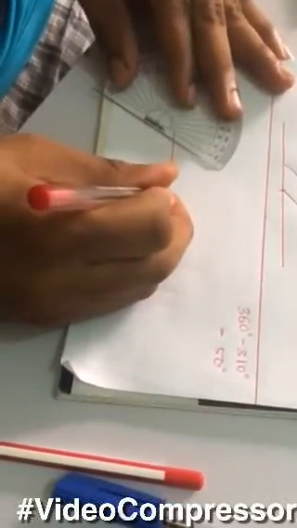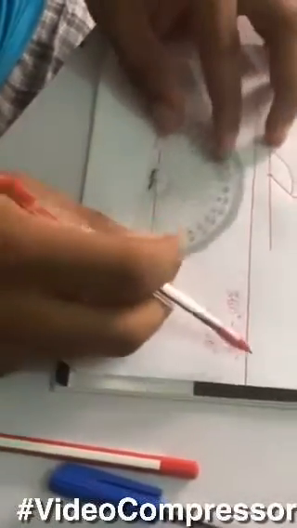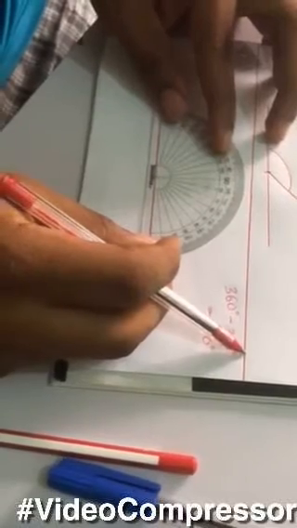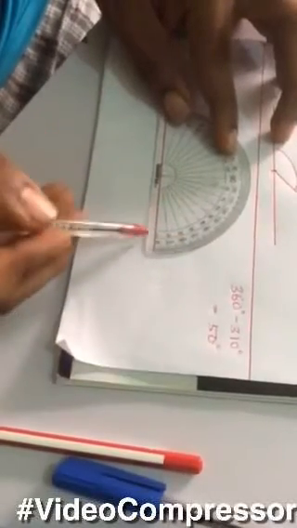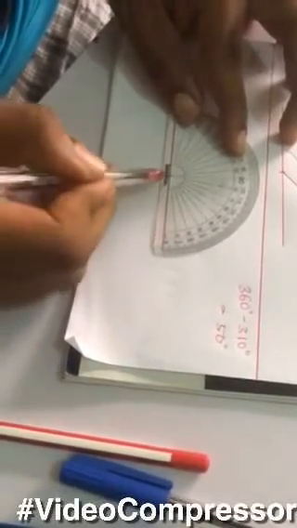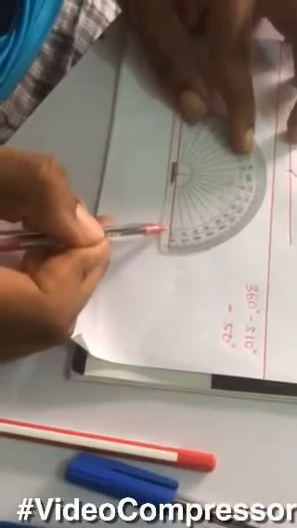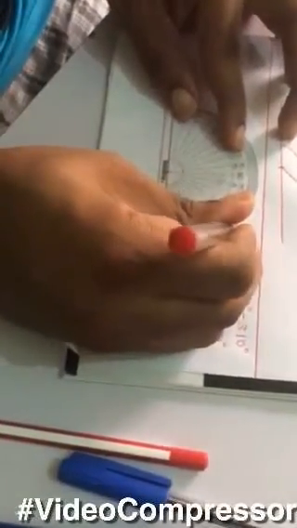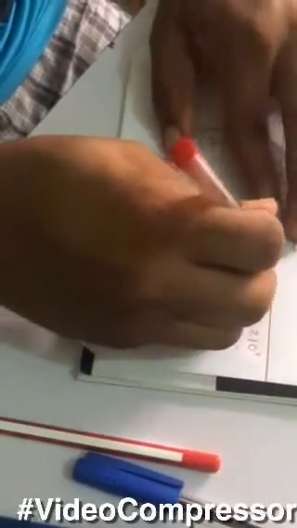So watch me. I draw my baseline as usual. Now I mark a center, just anyhow. Now remember, I want to measure 50 degrees. So I place the center of my protractor right here. I make sure my 0 coincides with the 0 line of the protractor. Now I'm going to calculate 50. So I follow that 0 till it gets to 50. I draw a line from there to the vertex.